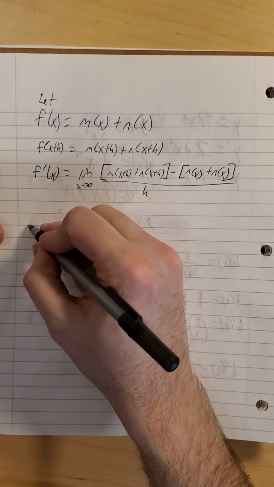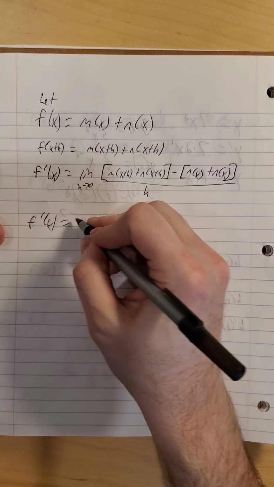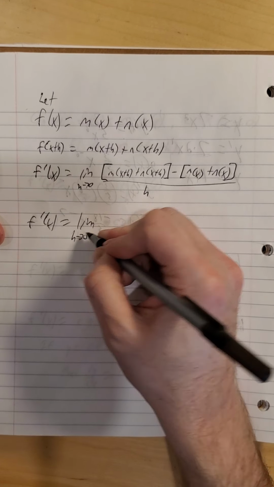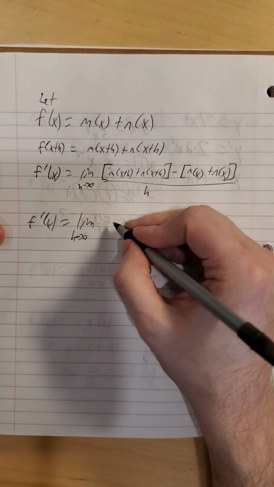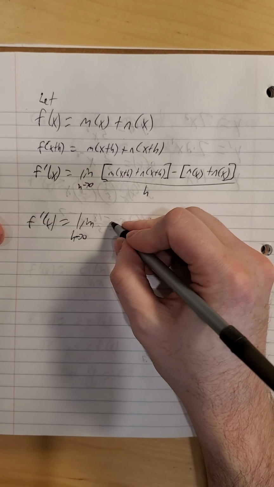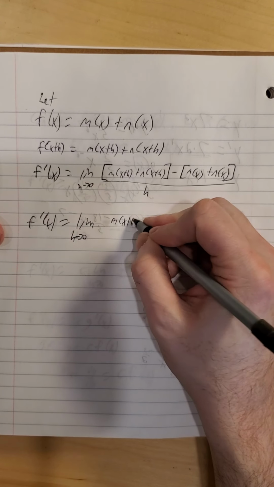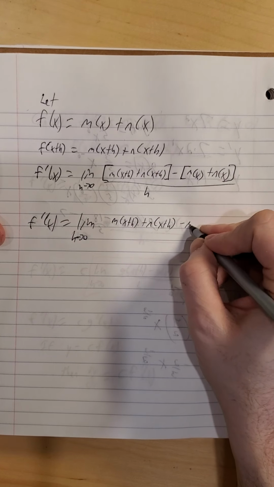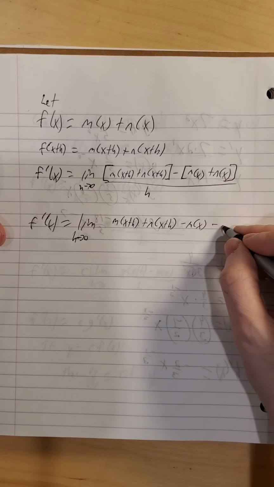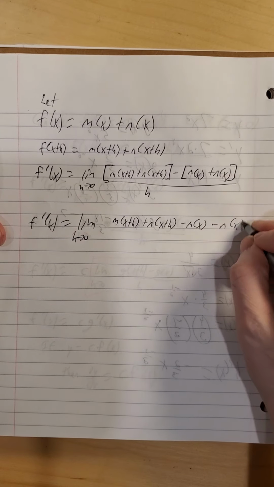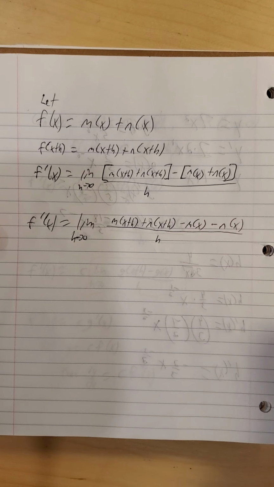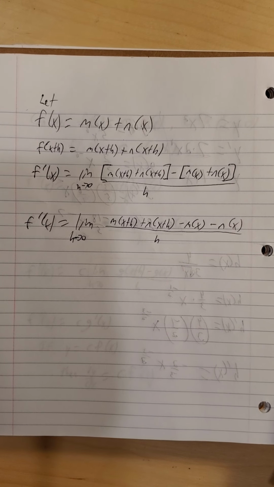Certainly I can knock down those parentheses. Still have the limit as h goes to 0. And we can knock down the parentheses, m of x plus h plus n of x plus h minus m of x. Watch your signs here, minus n of x, since we have to knock down those grouping symbols all over h.